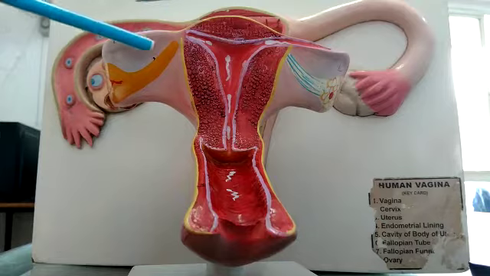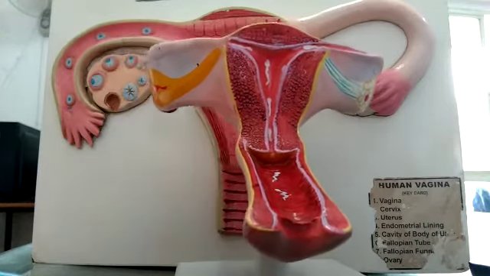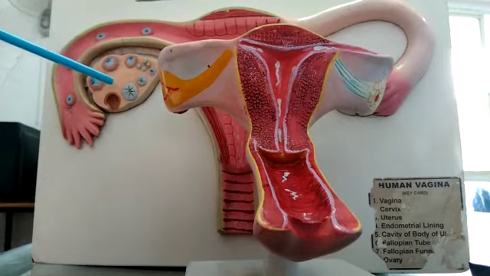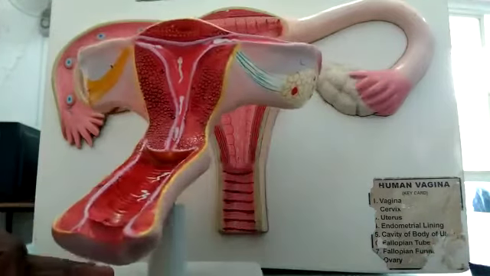go through maturation, a process called capacitation. The other thing is that the ovum released from the ovaries is also transported through this fallopian tube. So these are the functions of the uterine tubes.